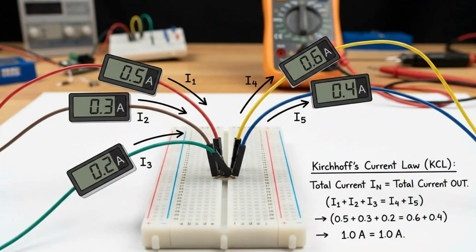The first law is Kirchhoff's Current Law, commonly called KCL. It states that the total current entering a junction must equal the total current leaving that junction. In other words, electric charge cannot accumulate indefinitely at a node inside a circuit.